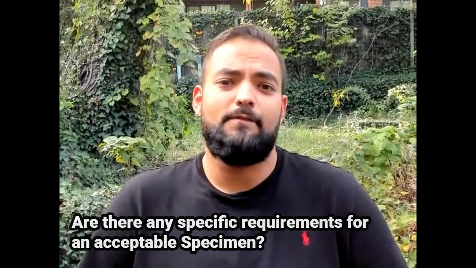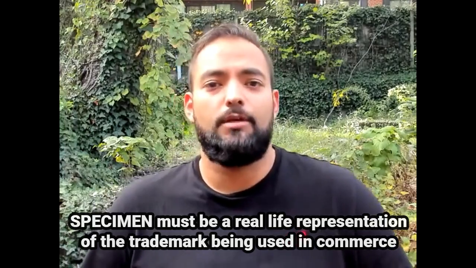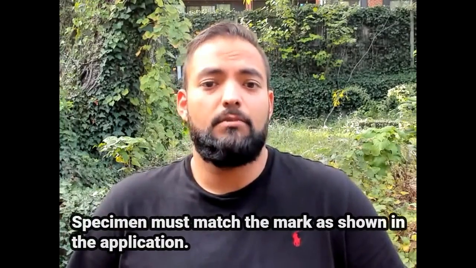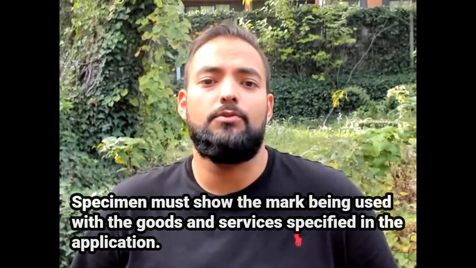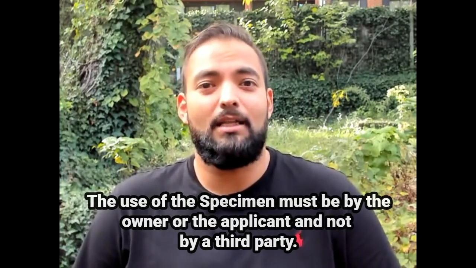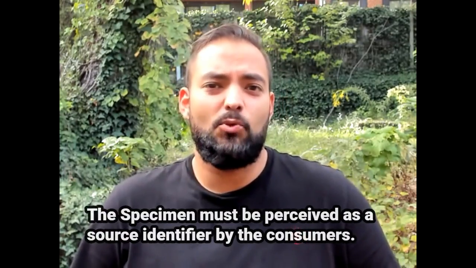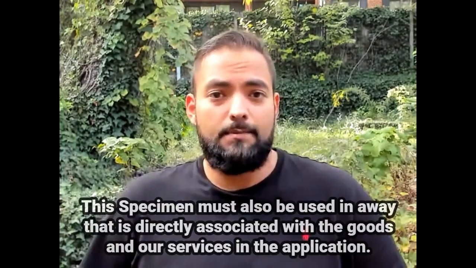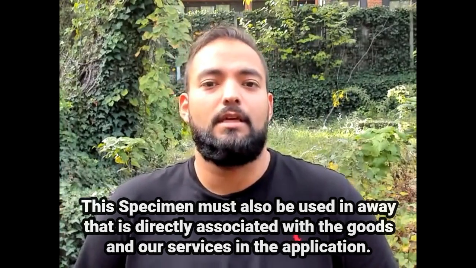You might ask, are there any specific requirements for an acceptable specimen? The list isn't exhaustive, but it's a good start. The specimen must be a real-life representation of the trademark being used in commerce. The specimen must match the mark as shown in the application. The specimen must show the mark being used with the goods and services specified in the application. The use of the specimen must be by the owner or the applicant and not by a third party. The specimen must be perceived as a source identifier by the consumers. The specimen must also be used in a way that is directly associated with the goods and/or services in the application.